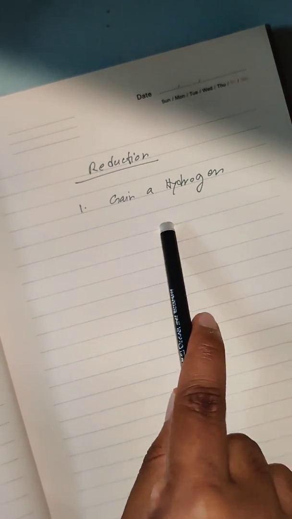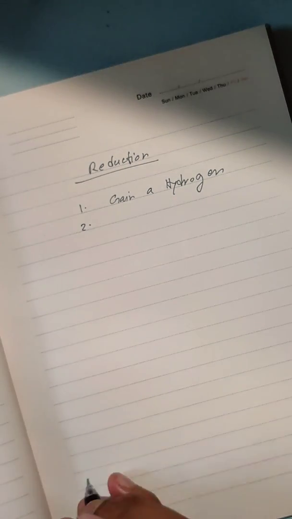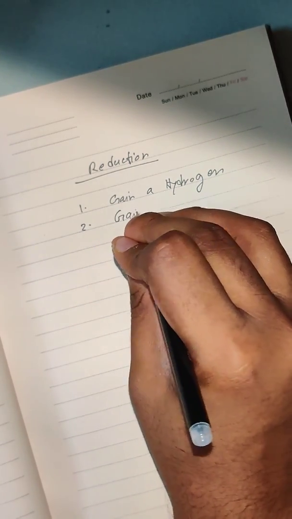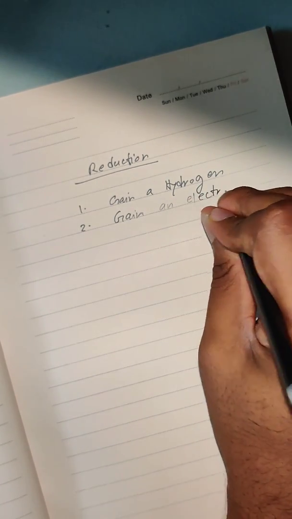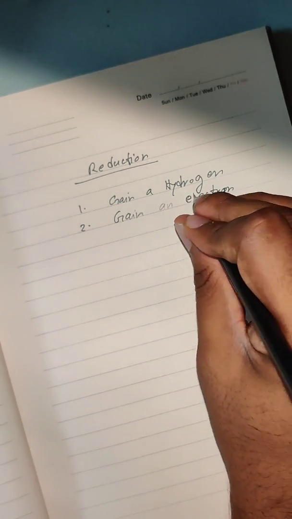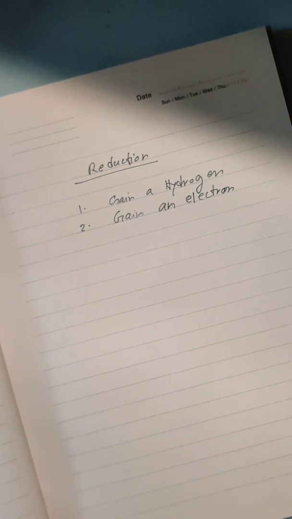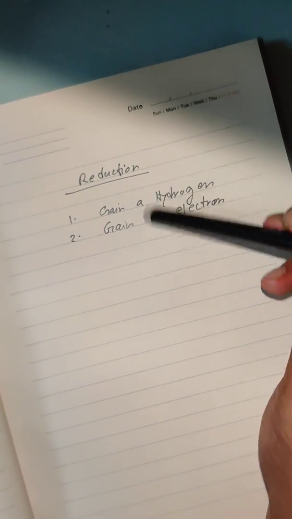I hope you can understand my handwriting, it's very bad, I'm sorry about that. And it has to gain an electron, right? So these are the two criteria.